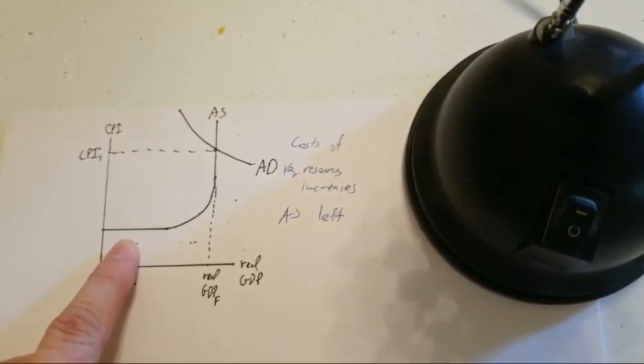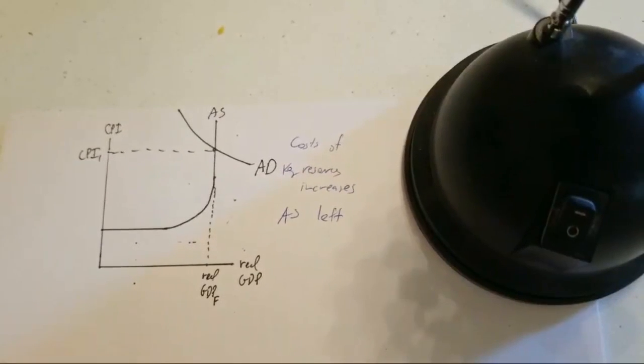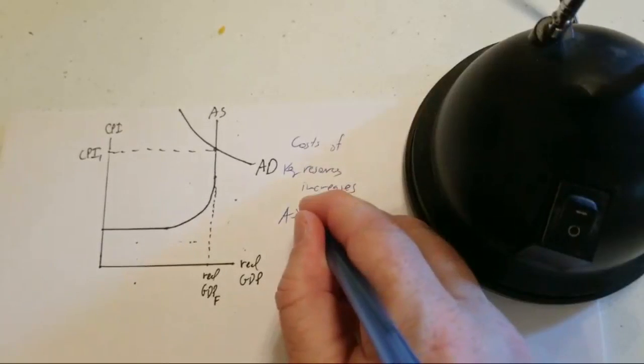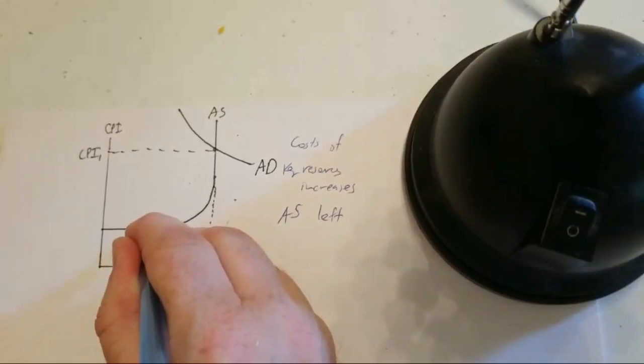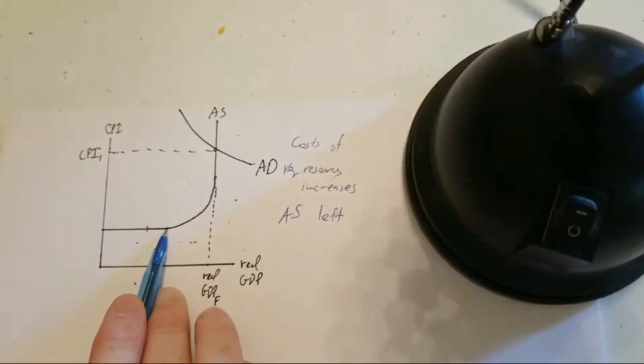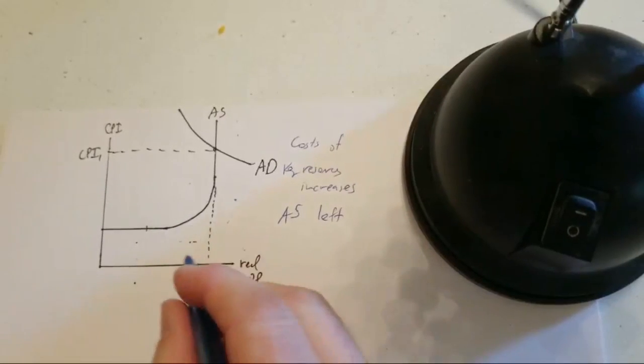So this Keynesian segment does not shift up and down vertically. When the other two segments shift left, the Keynesian or horizontal segment gets shorter to the left. When the other two segments shift right, the Keynesian or horizontal segment lengthens to the right. So since costs are higher and AS is shifting left, we find a spot on the Keynesian segment that's to the left of where intermediate is originally joining it.